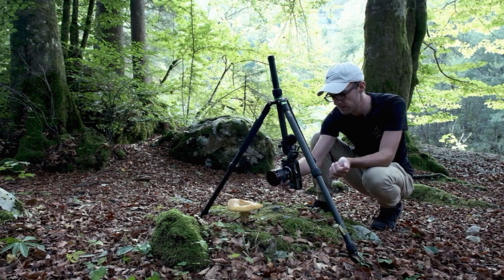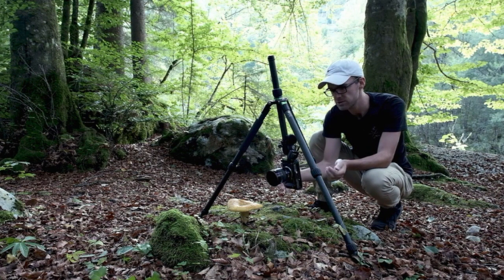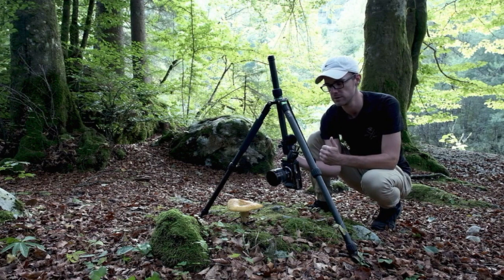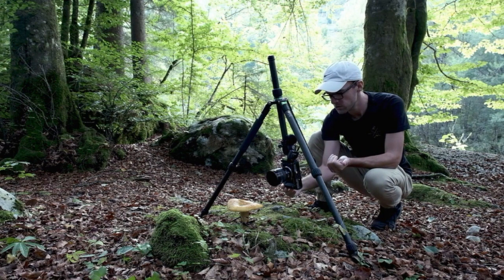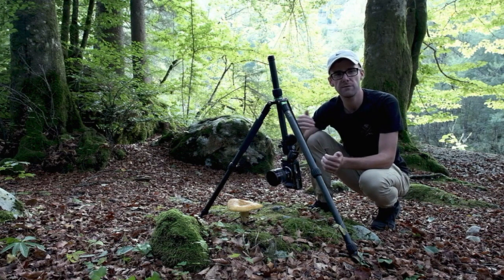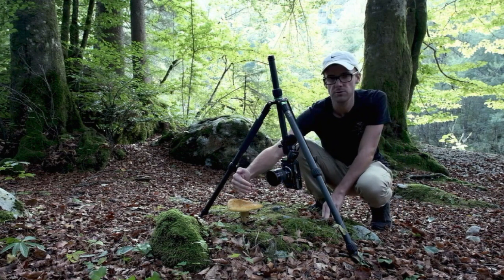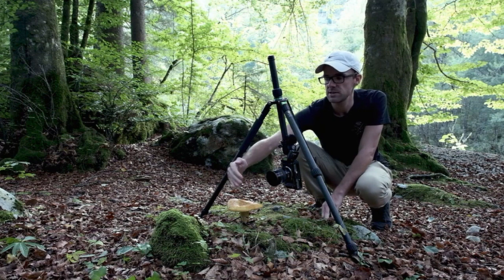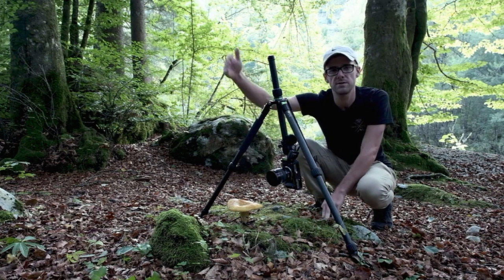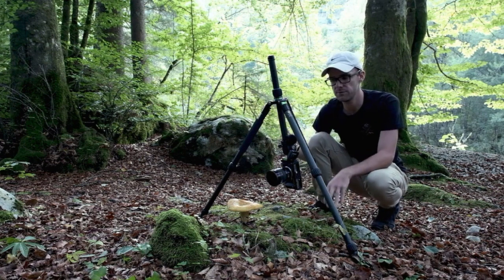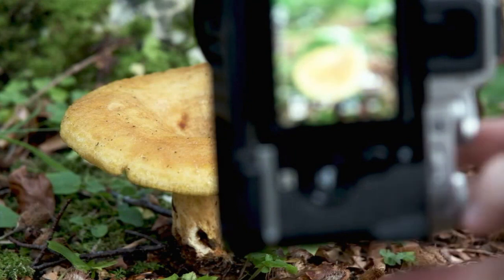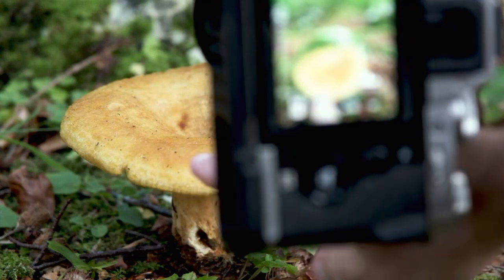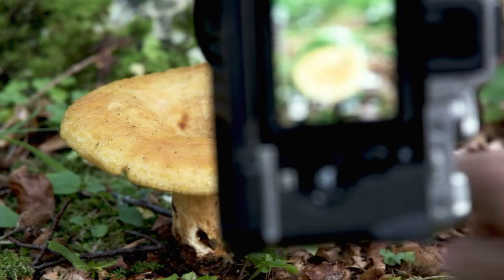I can actually bump this up to f11 and it's going to increase that depth of field. So I'm going to shoot this image at f11, because if we were to shoot at f8, we might get halfway through the mushroom, then the next image get to the rock, then to the foreground, then to the background. But if we shoot at f11, I can now get the whole mushroom in focus. So there's one image, another image focused on the midground and background.